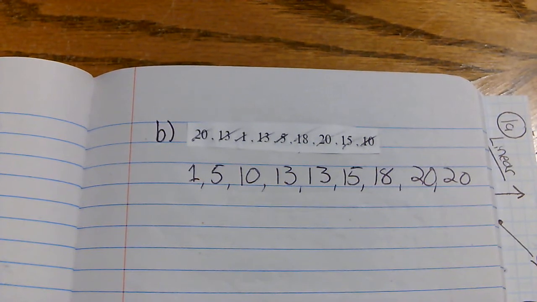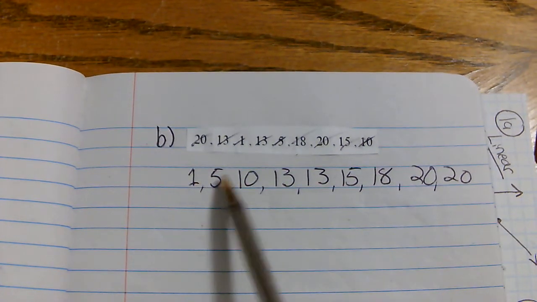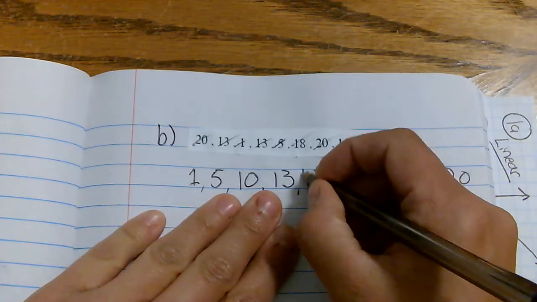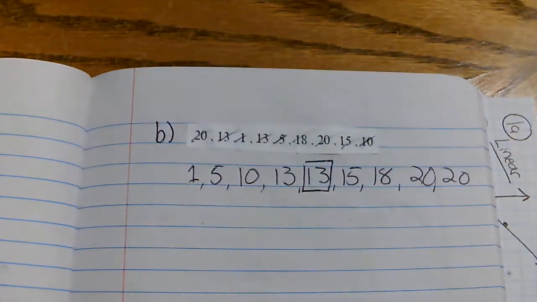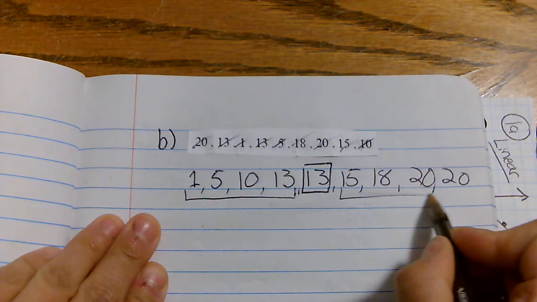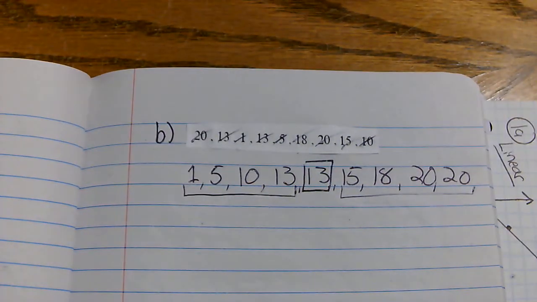So let's go ahead and find the median. Since there are 9 values, the middle value would be 5. 1, 2, 3, 4, 5. Just check. Yep. All right. So here is my median of the whole data set. Now I'm going to split it in half. Here's my lower half, and here's my upper half.